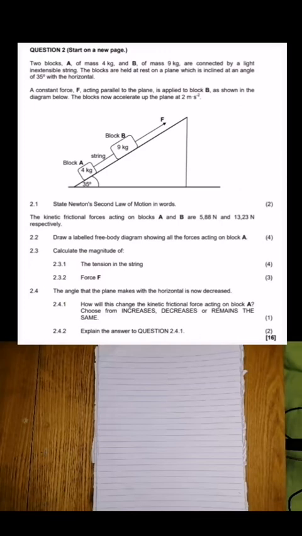And then we have a small statement there which says the kinetic frictional forces acting on blocks A and B are 5.88 newtons and 13.23 newtons respectively. And then 2.2 says draw a labeled free body diagram showing all the forces acting on block A.